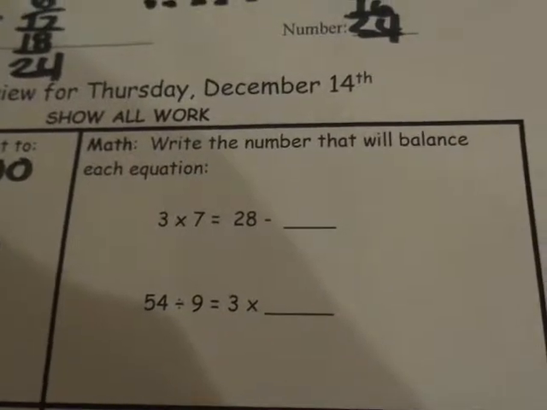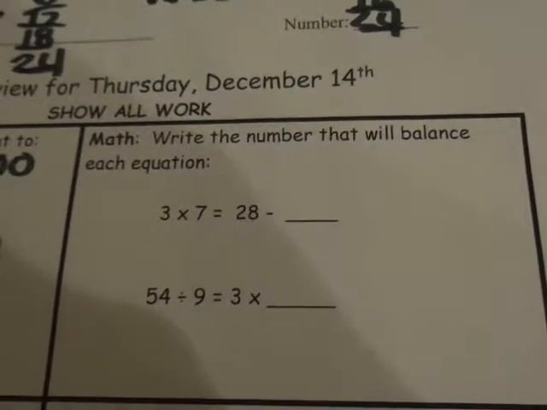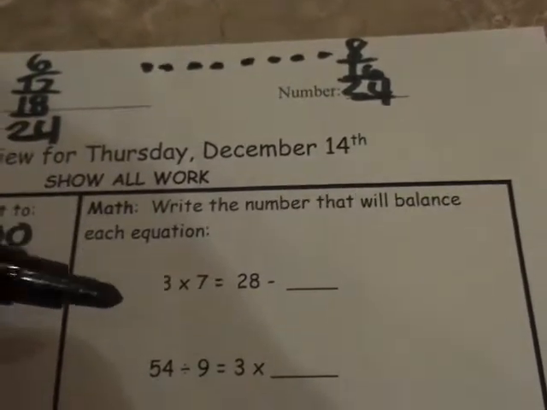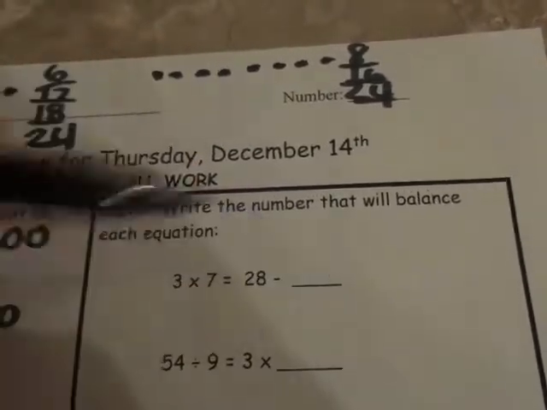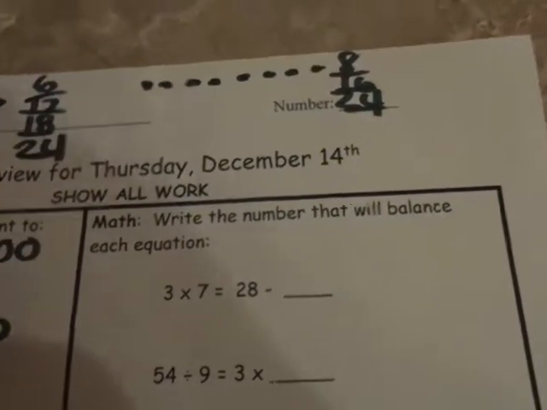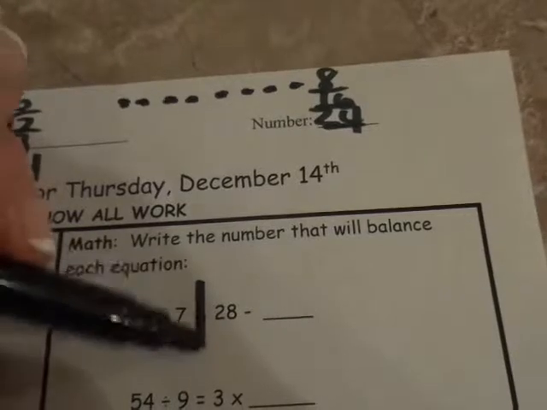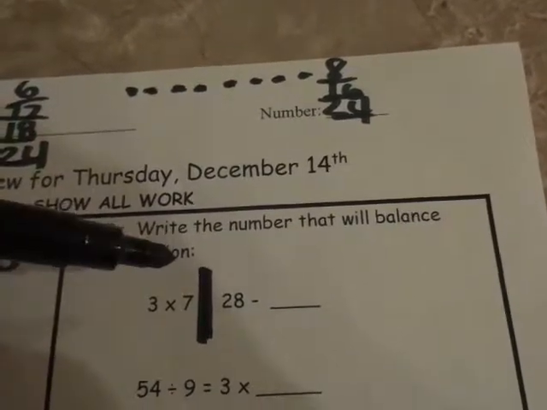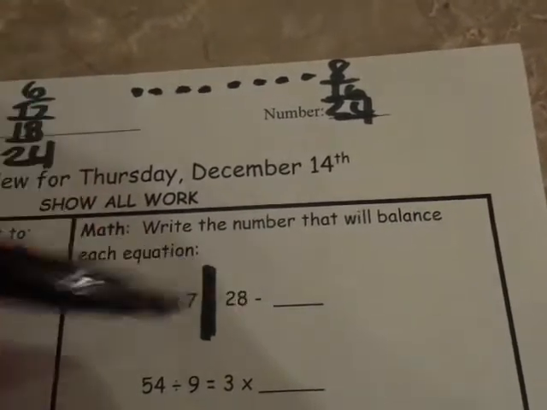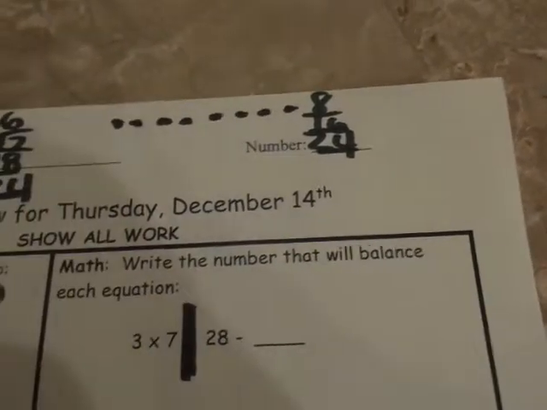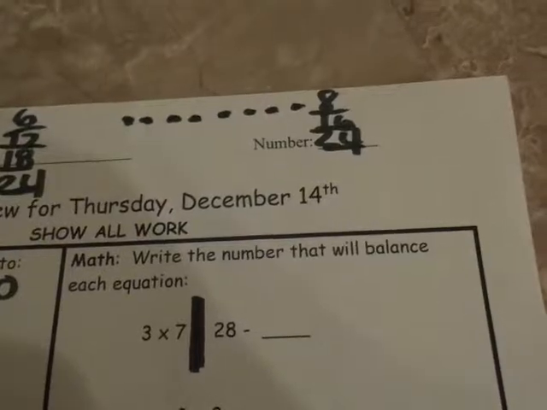Next question, write the number that will balance each equation. So the key thing here is that the equal sign is in the middle, and that we know these sides are going to balance, which means they're equivalent. So what I like to do is solve the side that's complete. I like to draw a line down the equal sign and figure out which side is complete. That's 7 times 3. And figure out what I need to do to solve the other side.